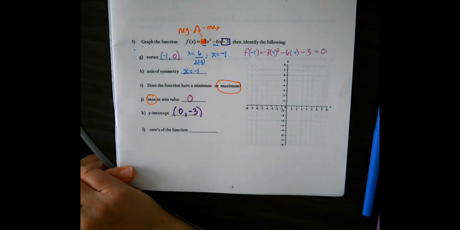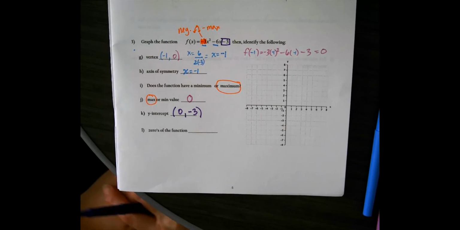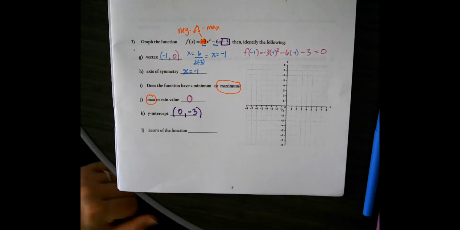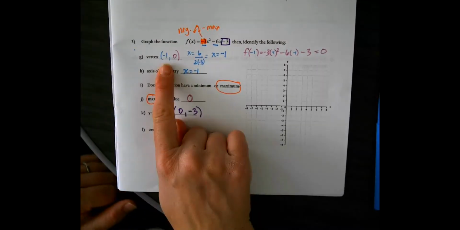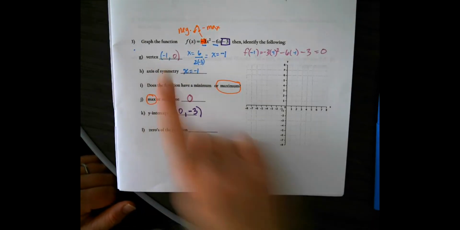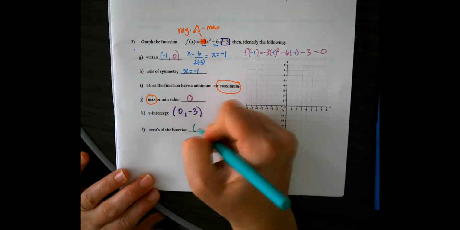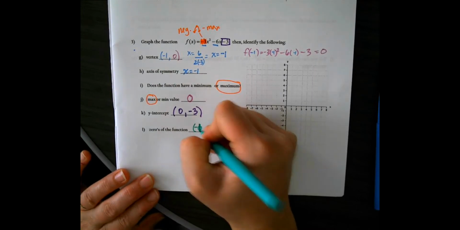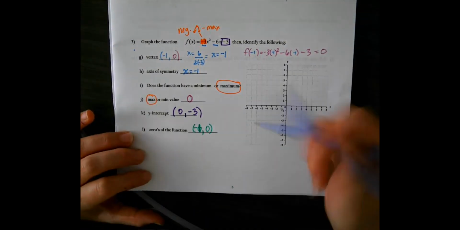And the zeros of the function, now normally we'd go to the graph, but I actually know what the zeros of my function are already. That is because if you look at your vertex right here, it's (-1, 0). So that's a zero of the function. It just so happens that the vertex of this graph is on the x-axis.